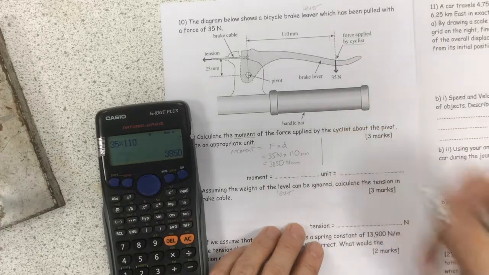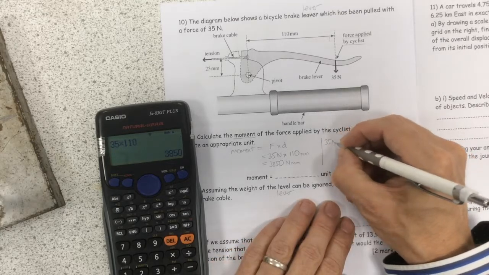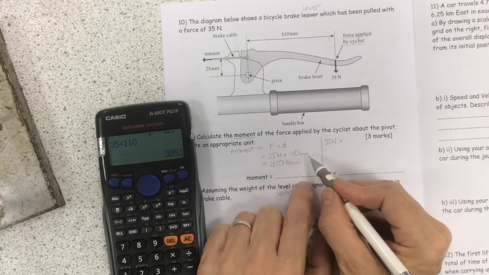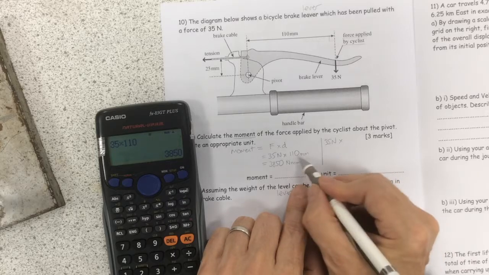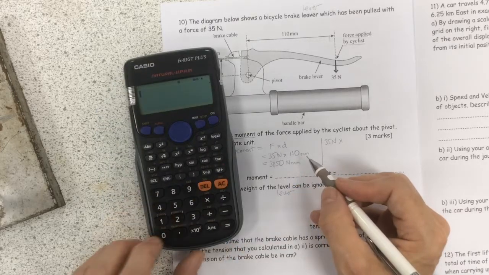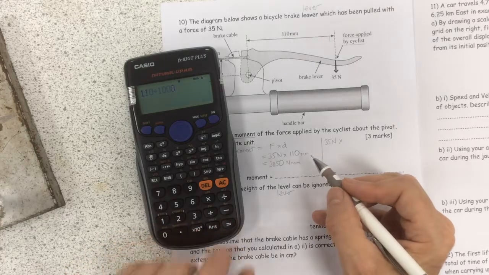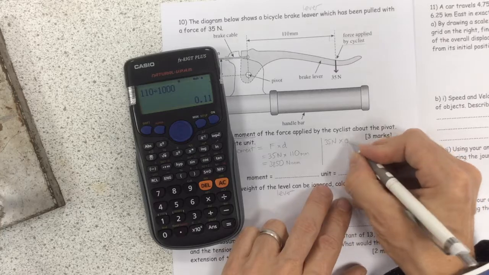But if I want to make it in standard units, let's redo it. It'd be 35 newtons times 110 millimeters. In meters, there are 1,000 millimeters in a meter, so I have to divide that by 1,000. So I end up with 110 divided by 1,000, which is 0.11 meters.